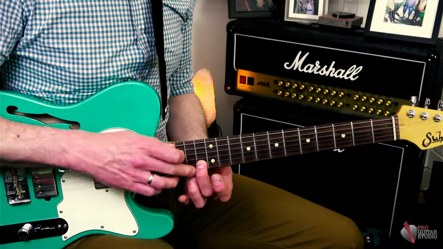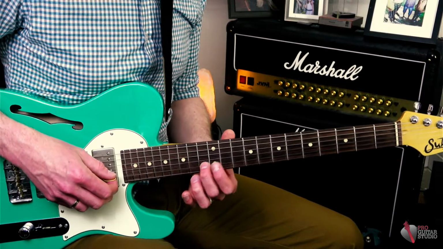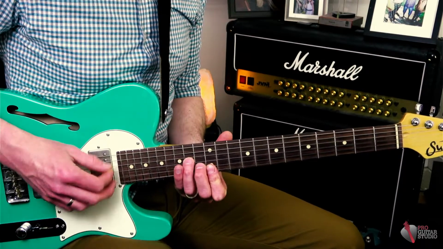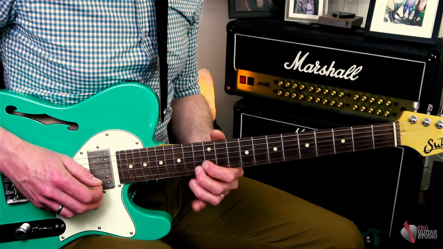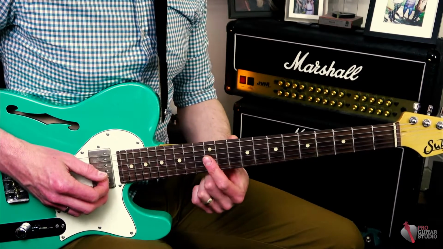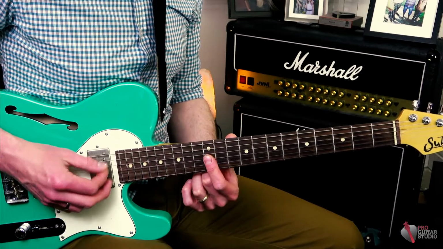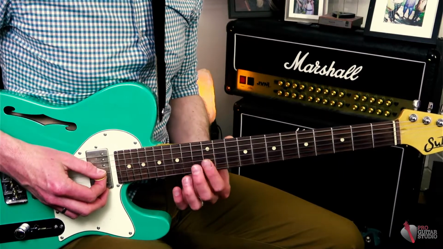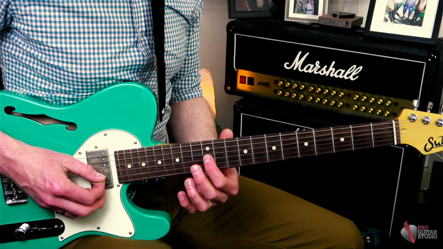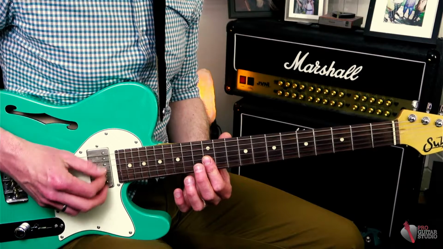Second time I just finish on the C note, so 13th fret, string number 2. Same phrase, right? Then I go to just 2 notes. I'm playing a G and a B. So same as lower down here, just higher up on the fretboard. 3rd string, 12th fret, and 2nd string, 12th fret.